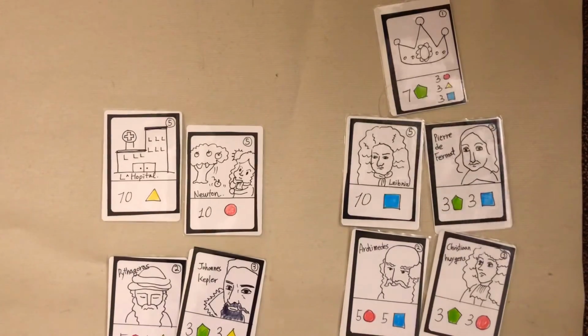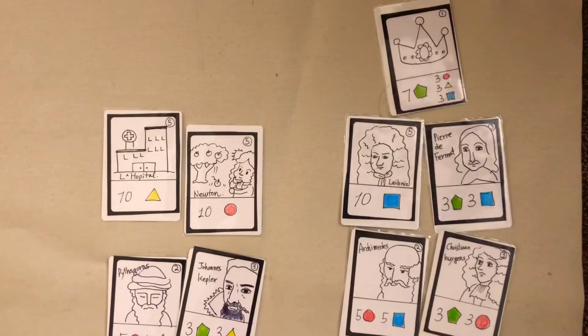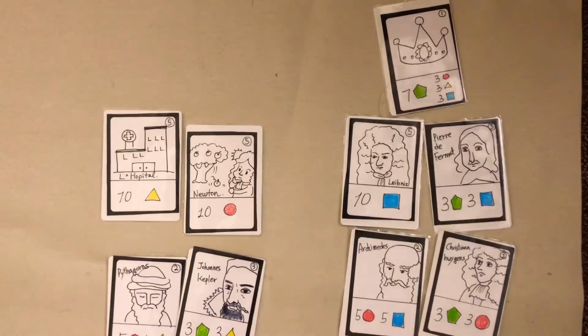To end the game, tally all the points of all character cards collected and the Father of Calculus card. Whoever has the most points wins. Sometimes, even if you collect the Father of Calculus card, you may not be the winner in the end. And that's how you play Newton versus Leibniz.